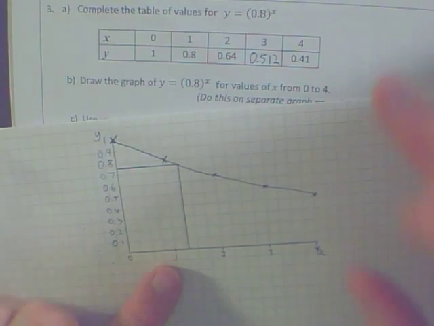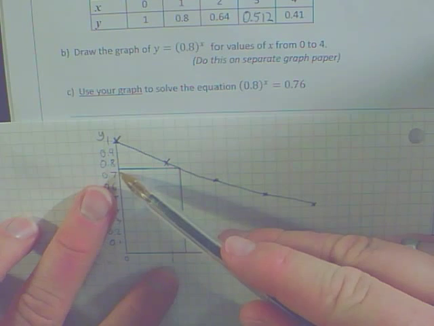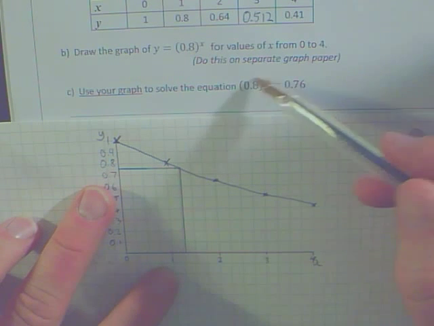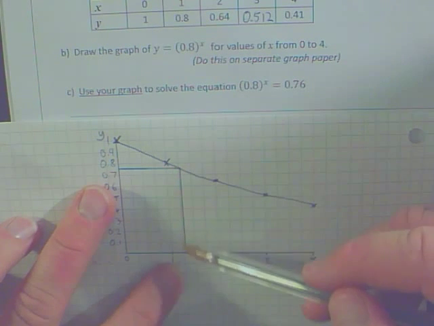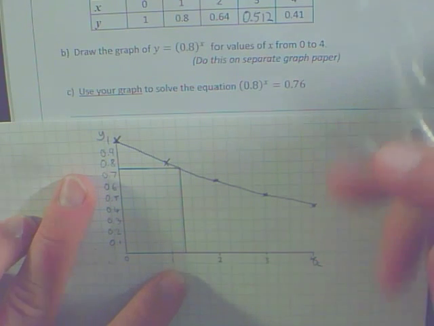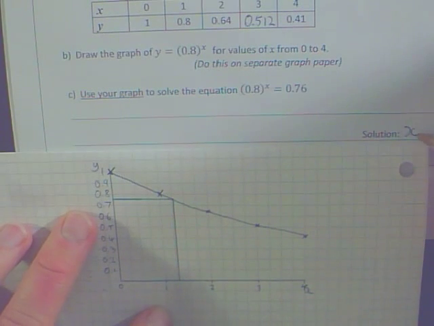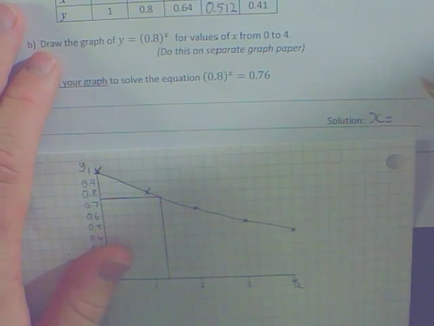Sorry, you can't see that very well. Move it up. When is y 0.76? So when is this equal to 0.76? When x is just a bit more than 1 1/4. So I'm going to say about 1.28. So x equals 1.28.